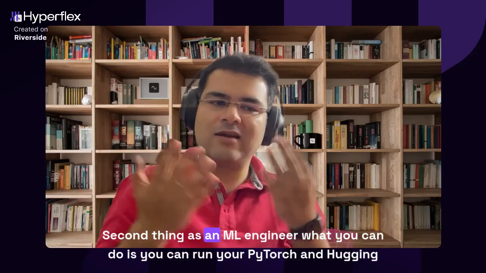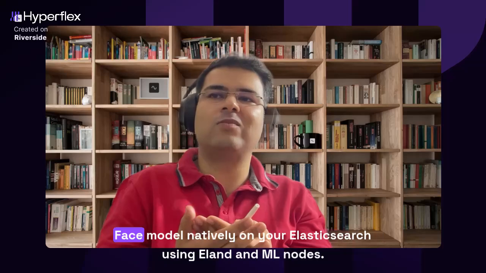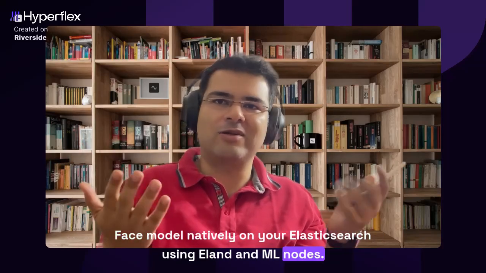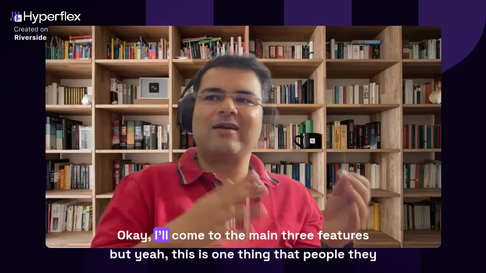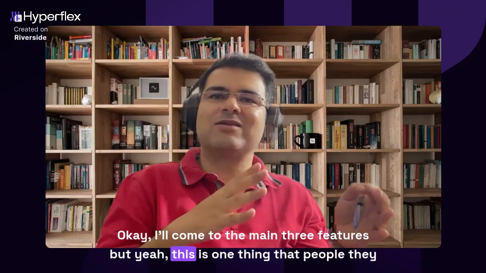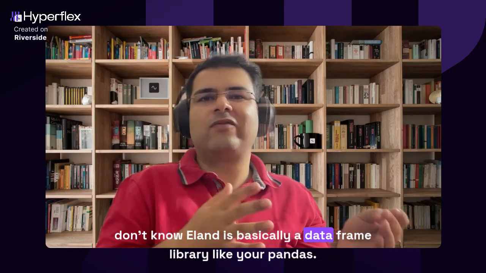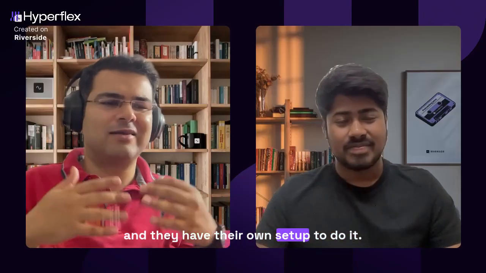Second thing, as an ML engineer, you can run your PyTorch and Hugging Face models natively on your Elasticsearch using Eland and ML nodes. That's one hidden superpower you don't hear about. I'll come to the main three features, but this is one thing people don't know. Eland is basically a data frame library like pandas, and they have their own setup to do it.